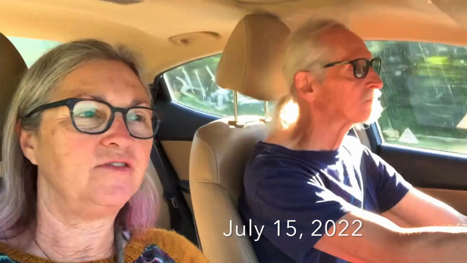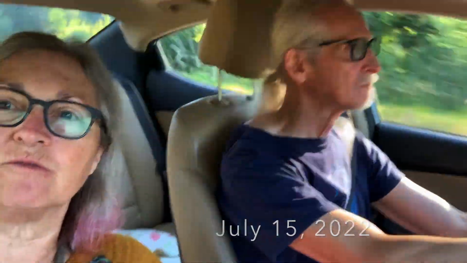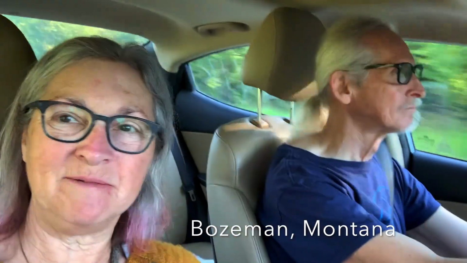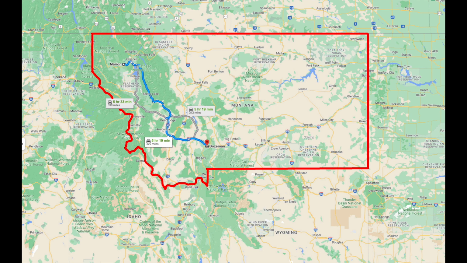Okay, it's July 15th. Kim and I are on a road trip. We are going to the city of Bozeman, Montana, and I will insert a map here. The red outline is the outline of the state of Montana.